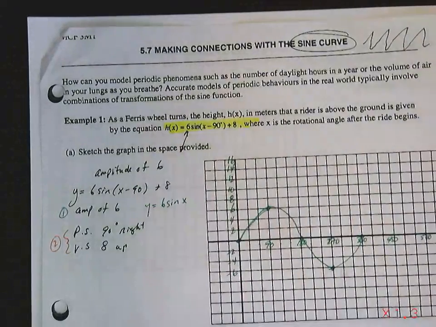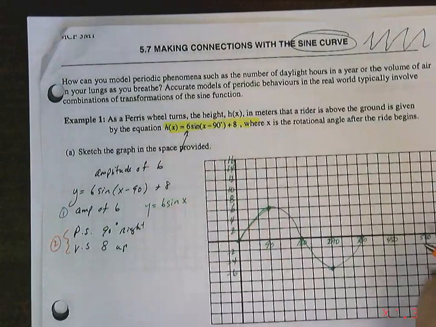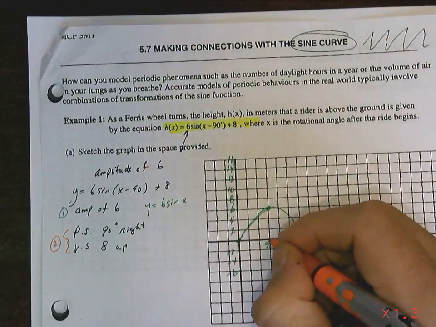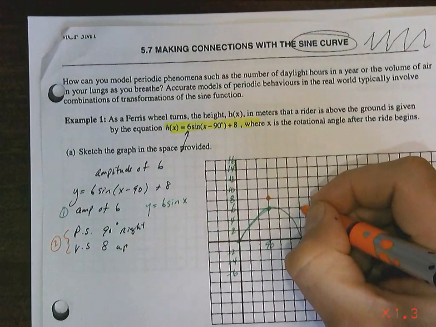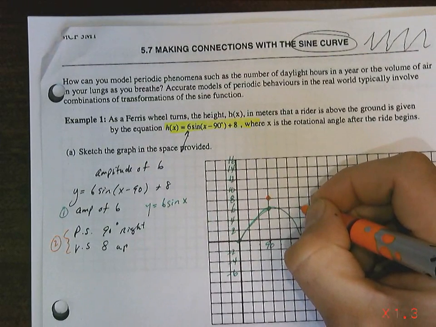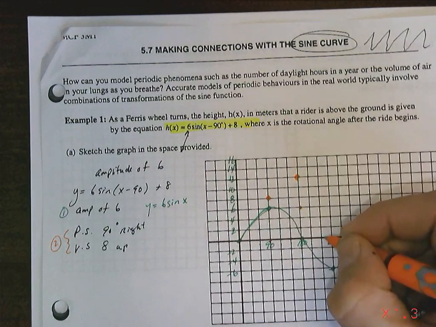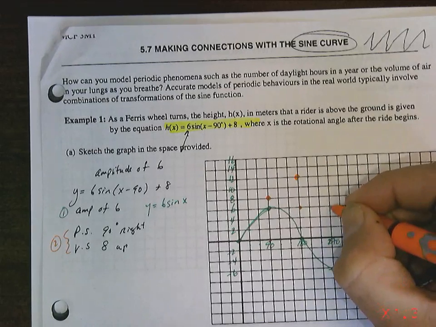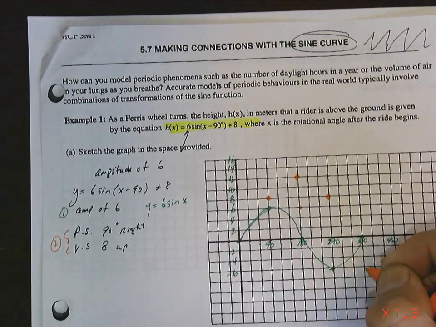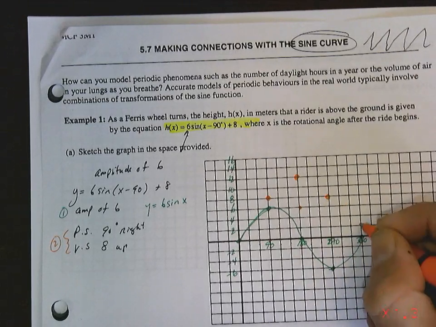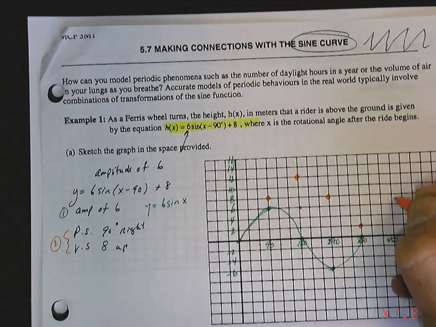Now, let's do our phase shift. It's 90 degrees to the right, so this point moves to there. And it's 8 up, so instead of being at 0, I'm going to go up to 8. This point is going to be 90 over, and it's going to be 8 up from 6. Well, that's going to be 12. So that goes to here. This point moves 90 over and up 8, so it goes to here. The next one is 90 over and up 8, so it goes up to here. And then this one is 90 over and up 8, so it goes here.